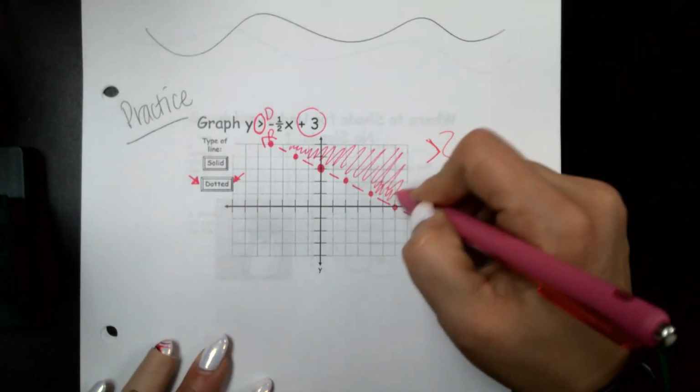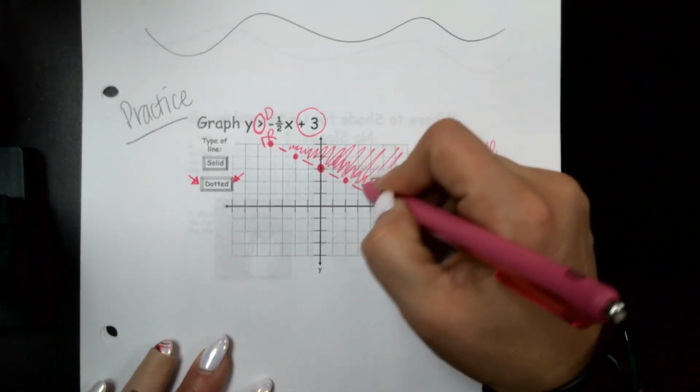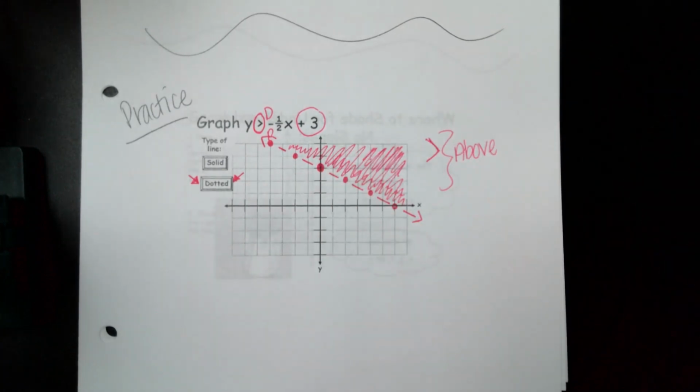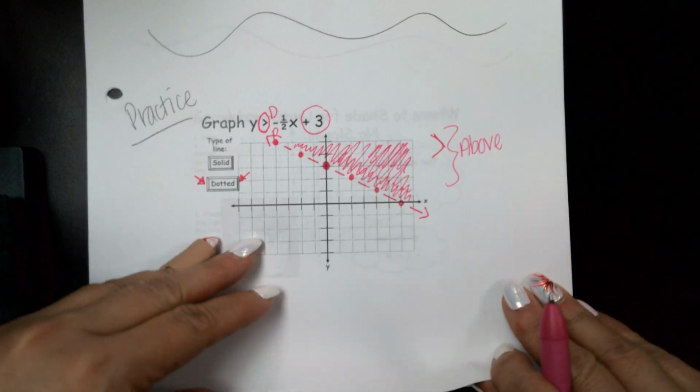But shade the entire section, just don't cross that line. And it doesn't have to be super heavy and dark shading, just as long as when I look at it, I can tell which direction you went. Yes. All right, when you are ready, turn the page, please.